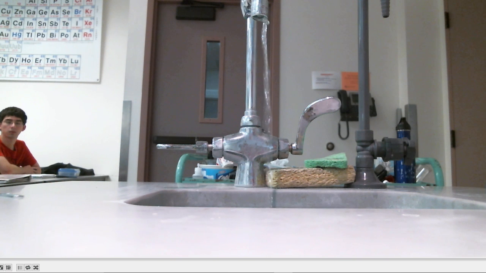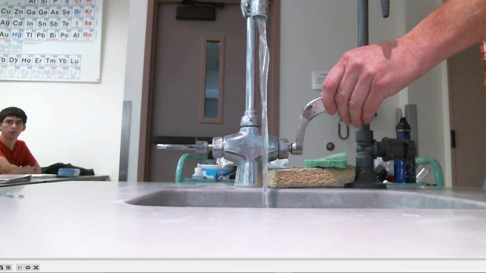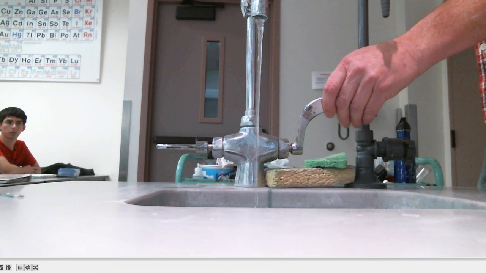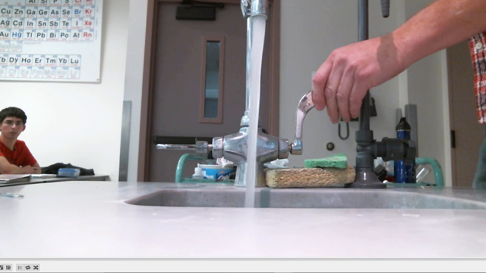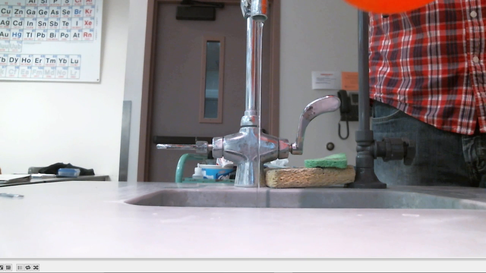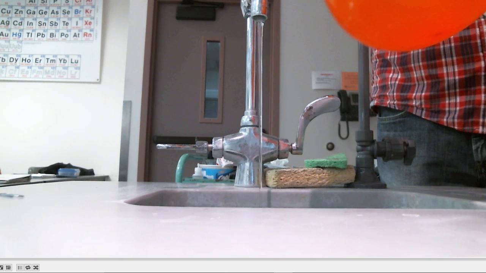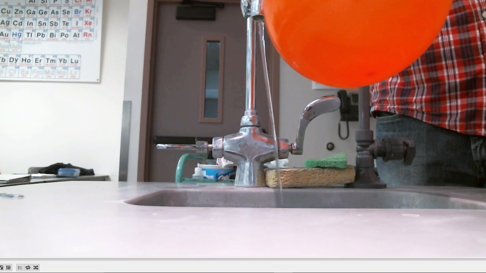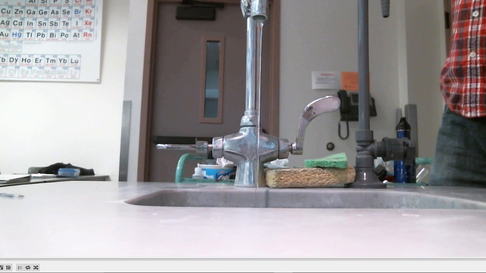And then you can rub a comb through your hair or a balloon like this. Then you bring it up to the stream of liquid, and you should be able to see that the liquid, the water, bends towards the balloon.